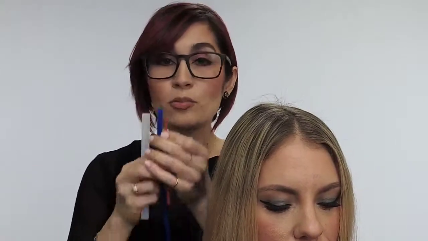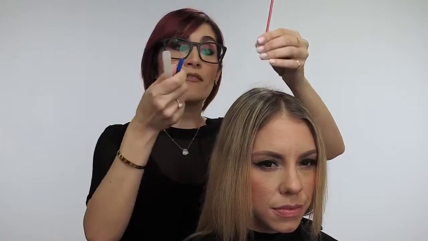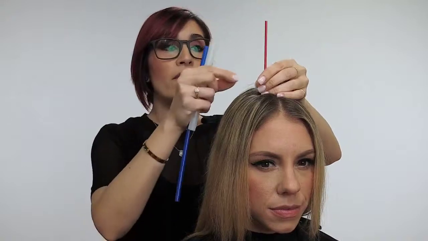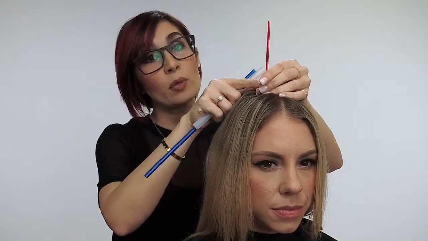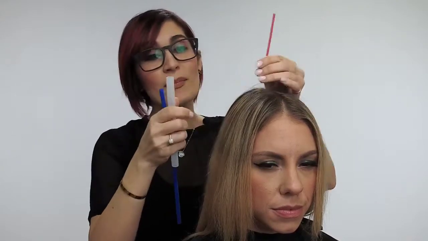Now, it's really easy to see that more of the fine straws are going to fit per square inch on the head. That is a representation of fine hair right here. So if you can tell that I can fit more of these straws on the head per square inch, then that means that I probably will have more hairs on someone with a fine head of hair.